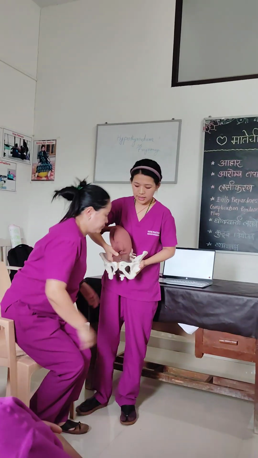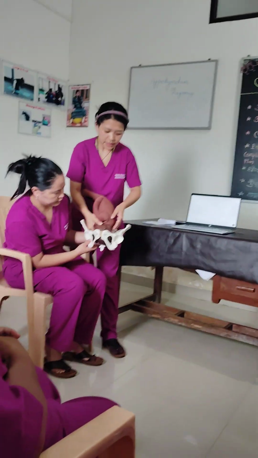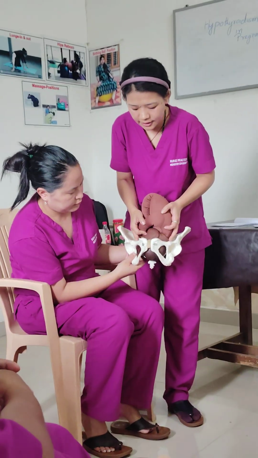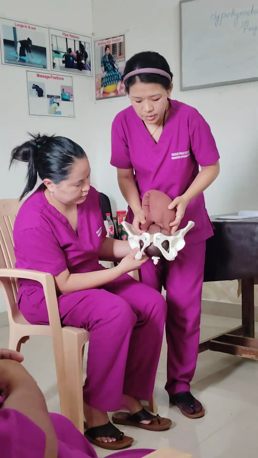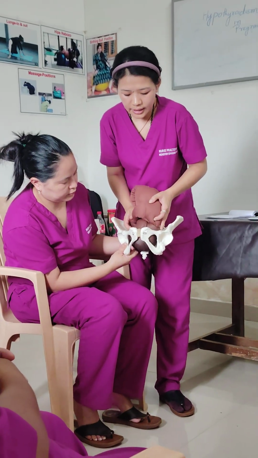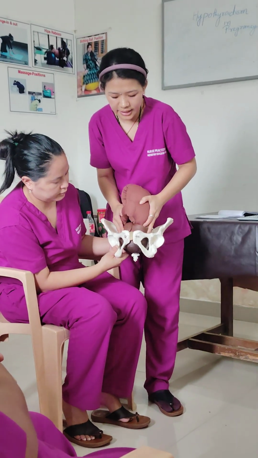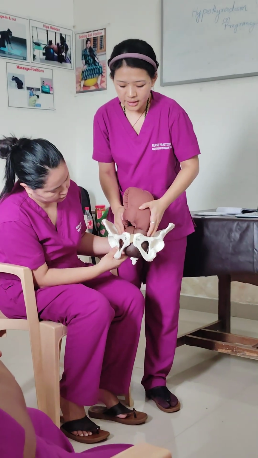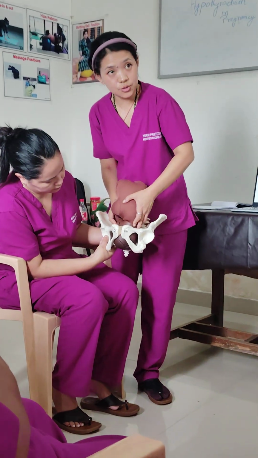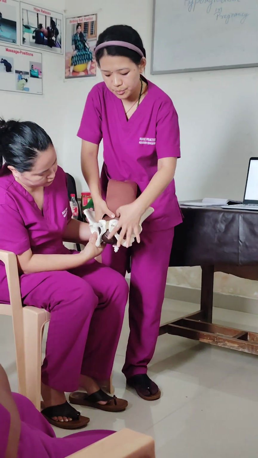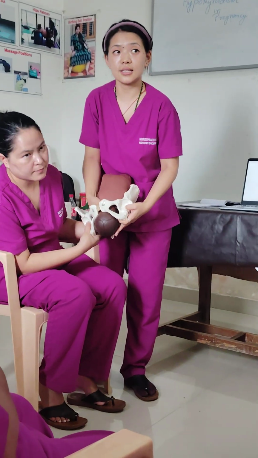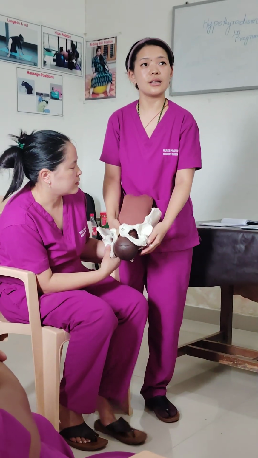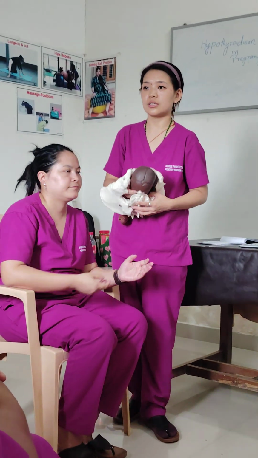ठीक है, then when the descent occurs there will be a flexion of the head. Then there will be an internal rotation of the head. एक बार first rotation ऐसे होता है, तब वो left occipital anterior position पे आ जाता है. Then again descent होता है, तो फिर second rotation होता है, तभी ये pubic arch के इधर आता है. That's why it is called 2 rotations in transverse and 1/8 rotation in left occipital anterior. Okay, that is the only difference.